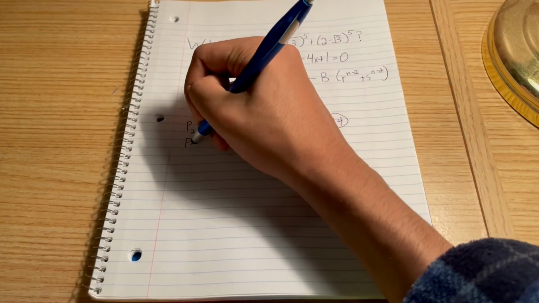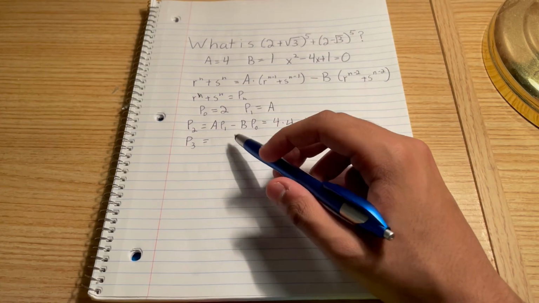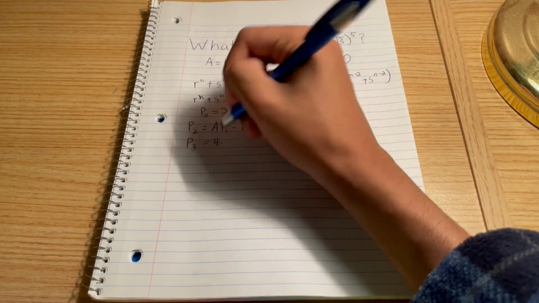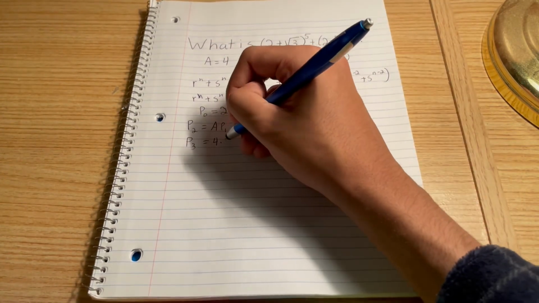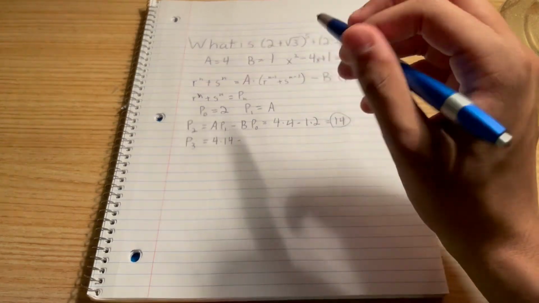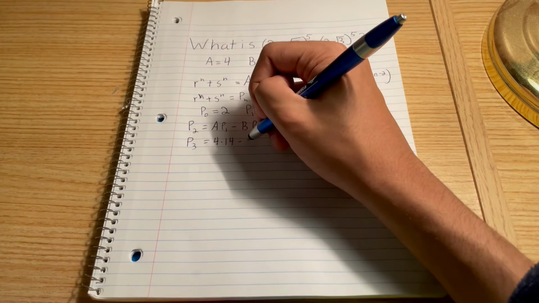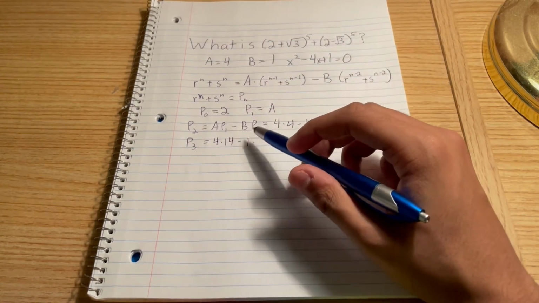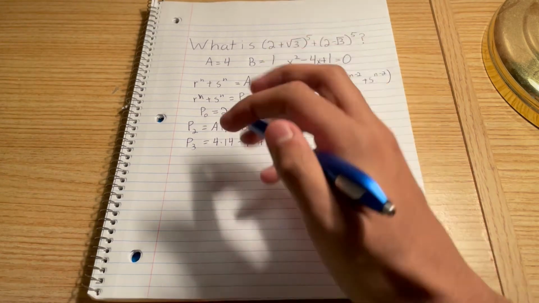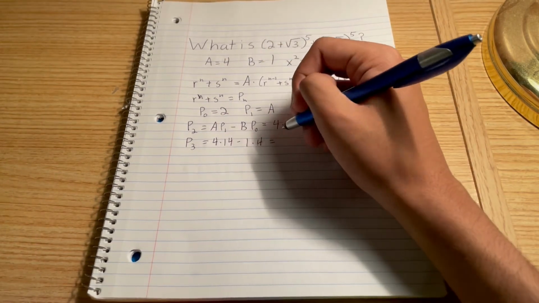p(3) now is a times p(2) minus b times p(1). So a is 4, p(2), what we just found, is 14, minus b, which in this case is 1, b is just the product of the roots, which we found was 1, and then p(1), which is again just 4. So we have 4 times 14 minus 1 times 4. That is 52.